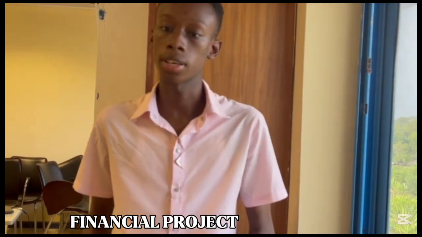The final one, which is the financial project. The project work is used to manage financial initiatives such as budgeting, forecasting, financial reporting, or investment analysis. This involves managing tasks such as data collection, financial modeling, and risk assessment.